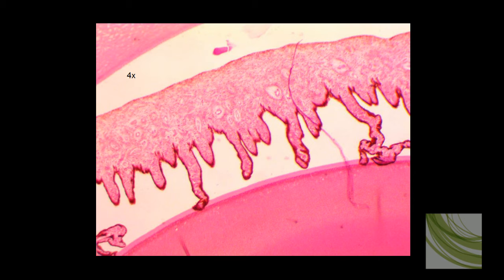Now we're going to look at the ciliary body and the lens. Now in this slide, using the 4x objective, we can see several things. Here's the lens. These are ciliary processes. And there's the ciliary body. This would be the cornea.